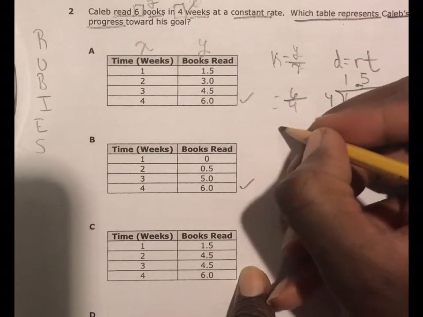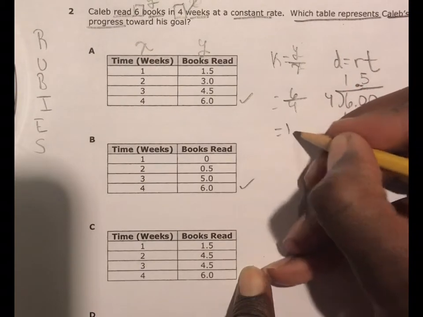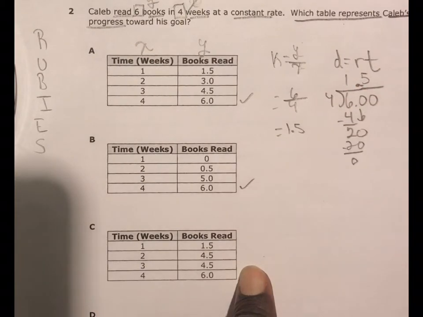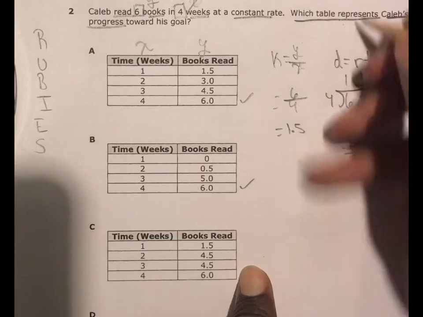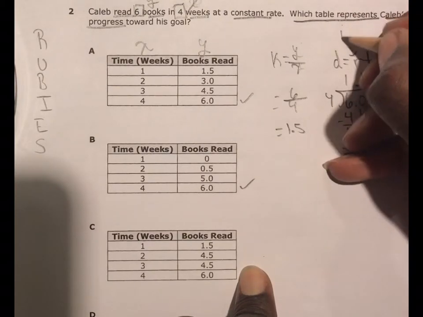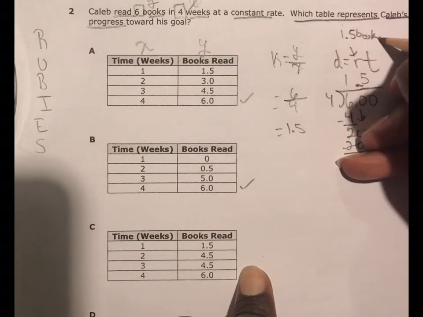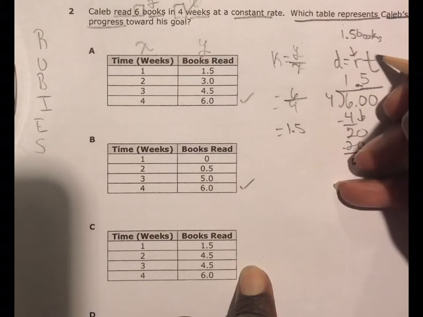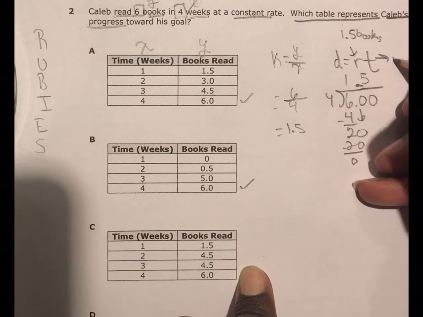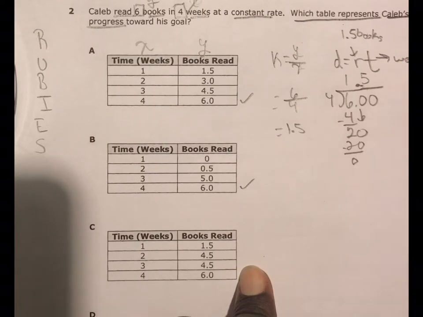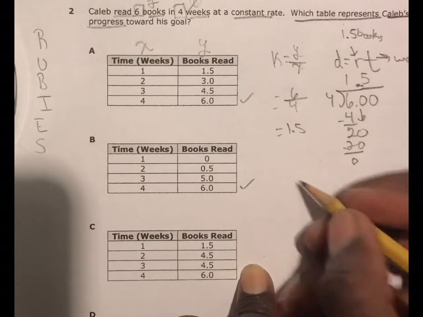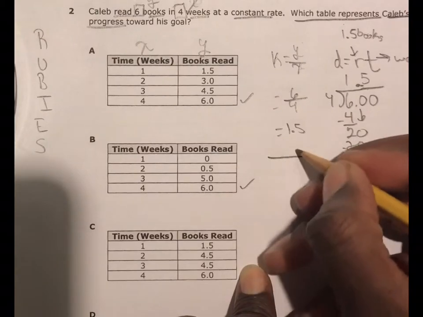So now we know that our constant, or our rate in this case, is 1 5/10, or 1.5 books over the time times our weeks. So we look over here and we can create our own table now.